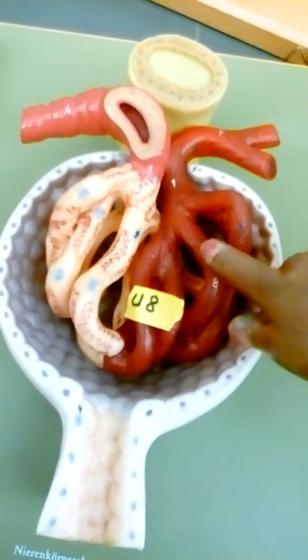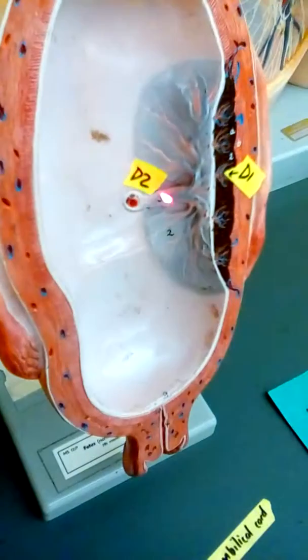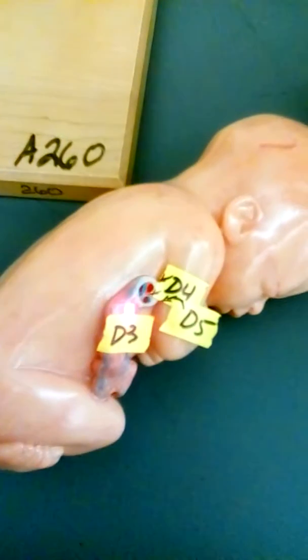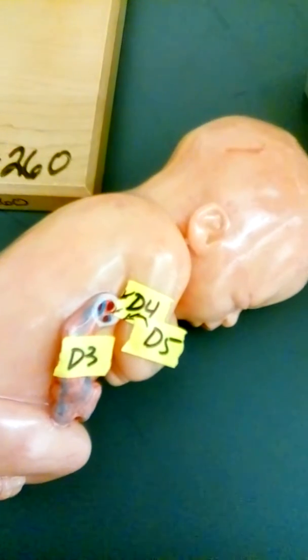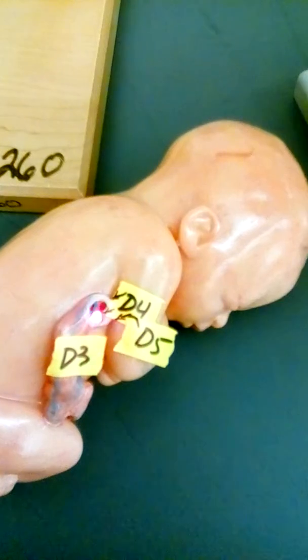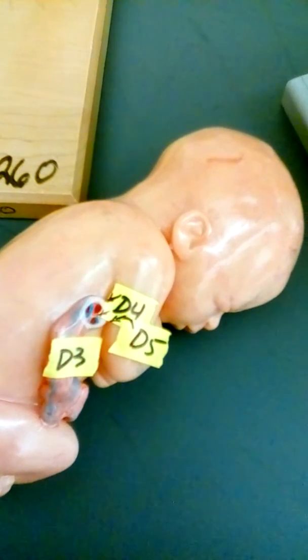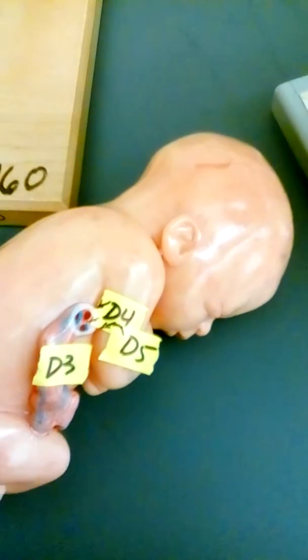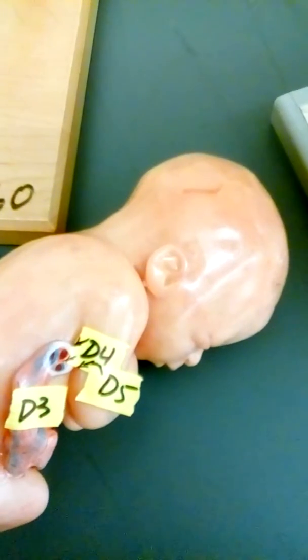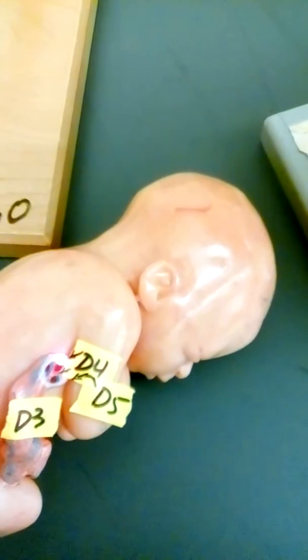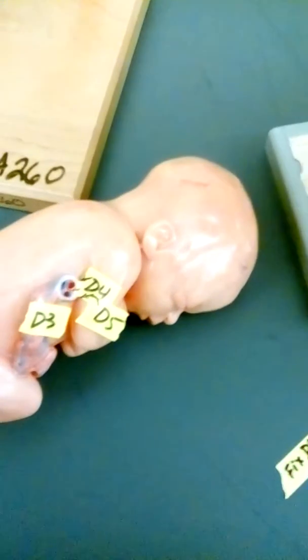This is the glomerulus of the kidney. D3 here is the umbilical cord. The umbilical cord has two of those arteries that are blue that come off the iliac artery, internal iliac, or arteries. And the red one is a vein. It's called the umbilical vein, and this is the umbilical cord.